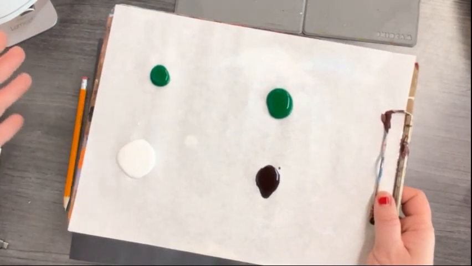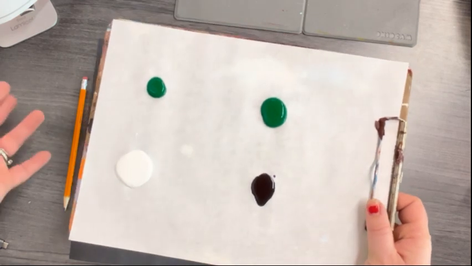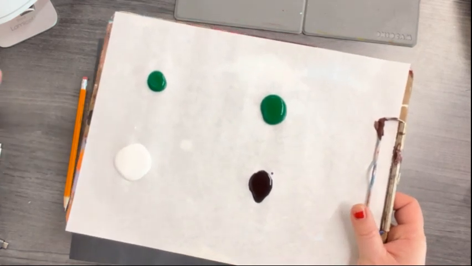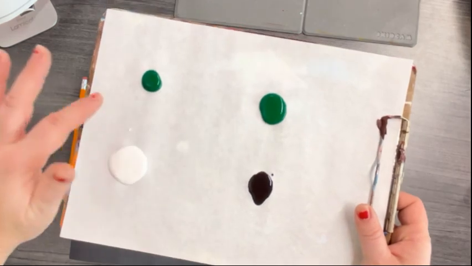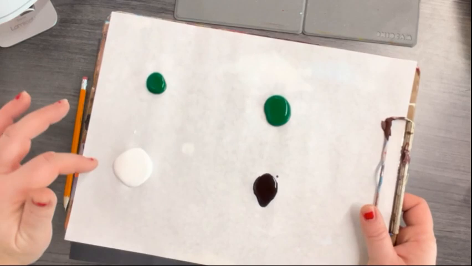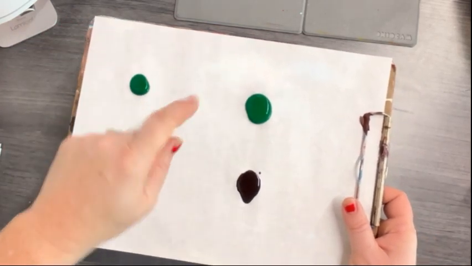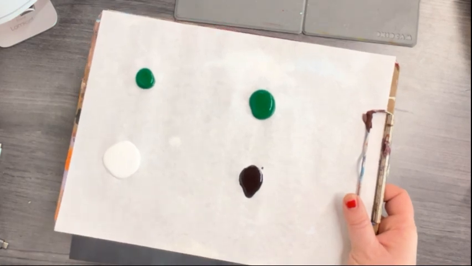Again, it has to be a pure one that's on the color wheel. So red, orange, yellow, green, blue, or purple. Nothing mixed in it, just pure hue color. So I decided I'm gonna go with green. So I've got my green and I have my white to make my tint. I also have some green on the side and I have my black to make my shade.